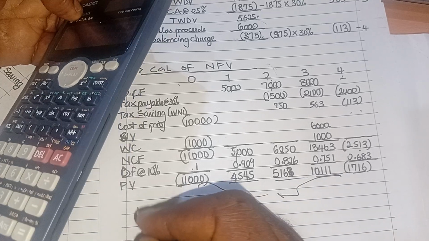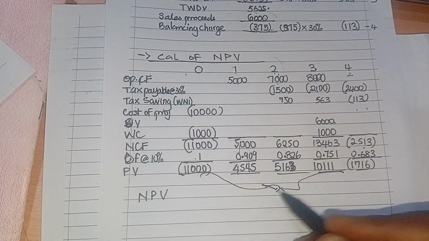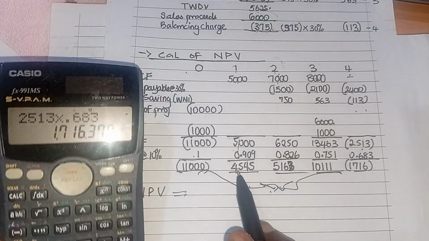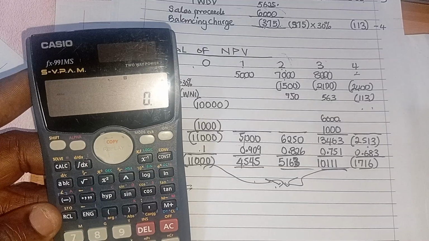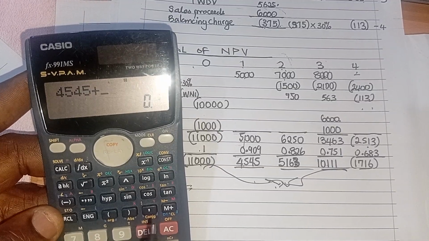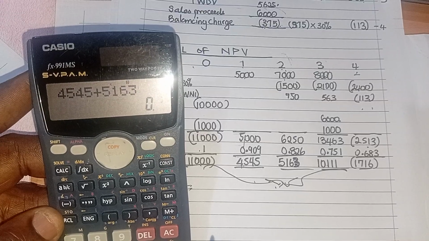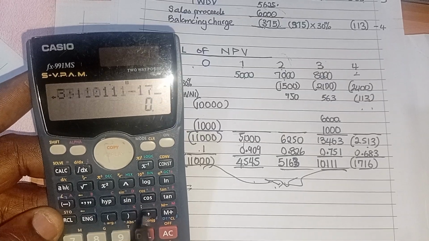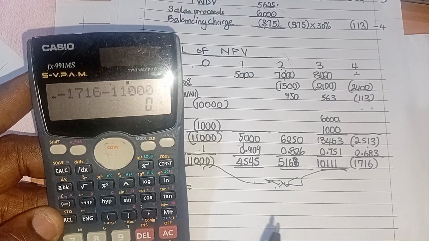Okay. So when you add all these together, it's going to give you net present value. So I'm going to add all this, then we subtract. So I'm having 4,545 plus 5,163 plus 10,111, then minus 1,716 minus 11,000.